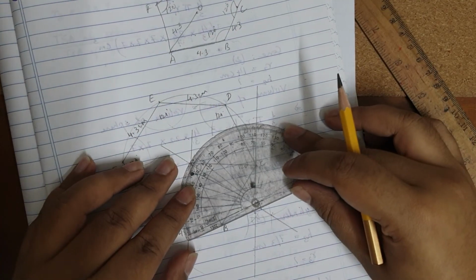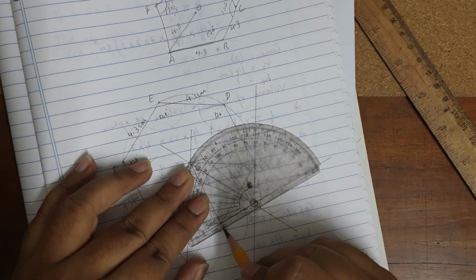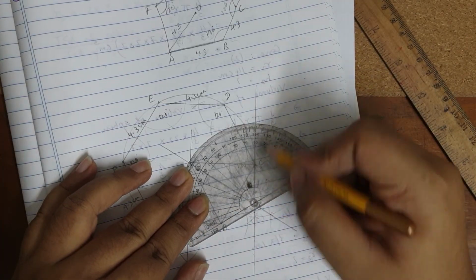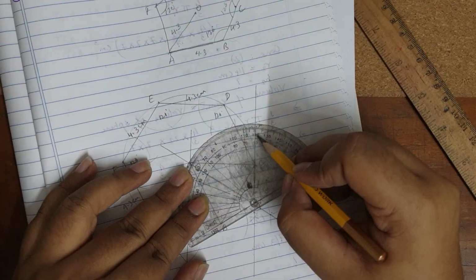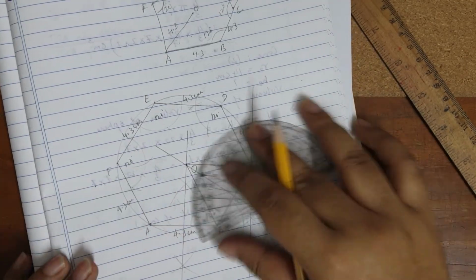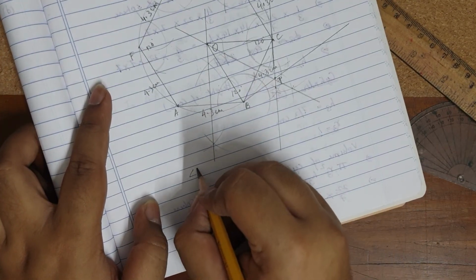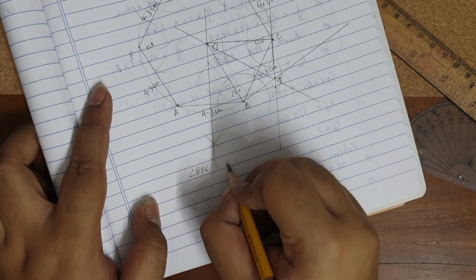Okay, so if you measure that now, so this is BP and this is PC, and this reading is 120 degree. So I will mention that angle BPC is 120 degree.